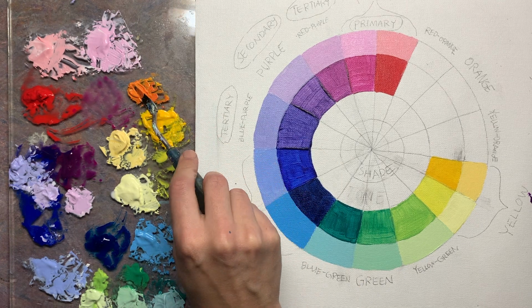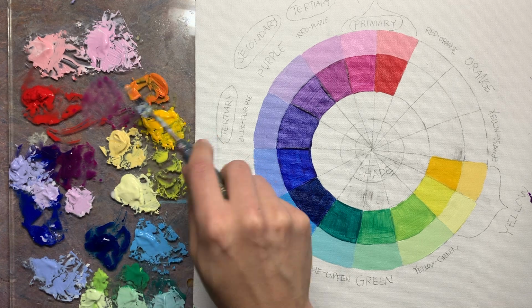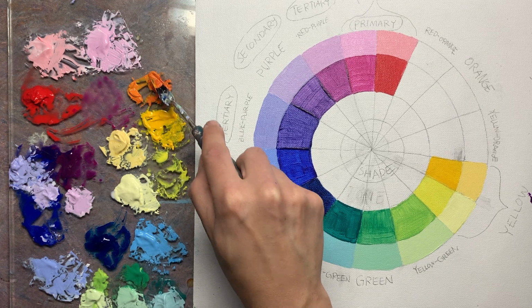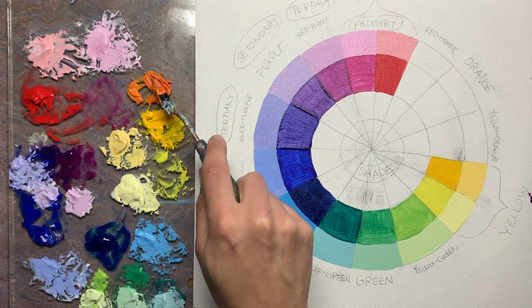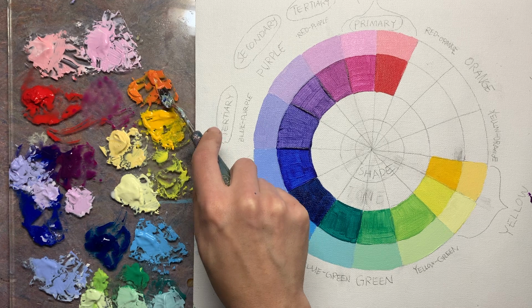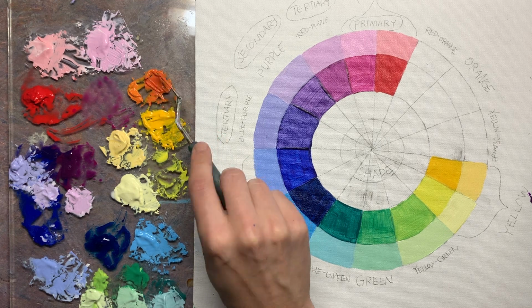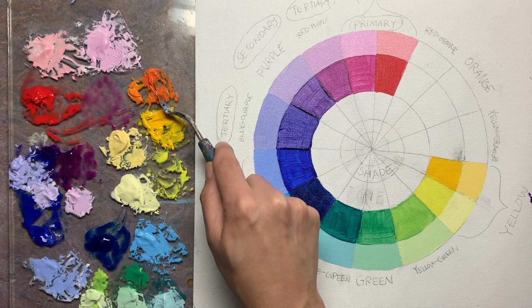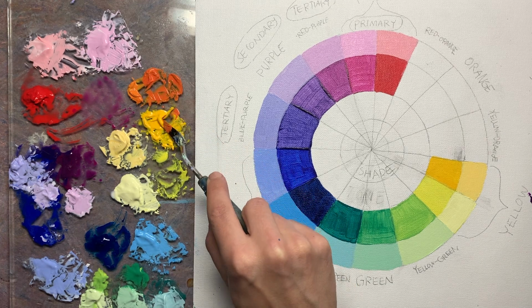Next, I move on to my oranges, my final secondary color, and those last tertiaries. I mix up an orange by mixing my cadmium red with my Indian yellow and popping that into the center where I need to paint in my hue.